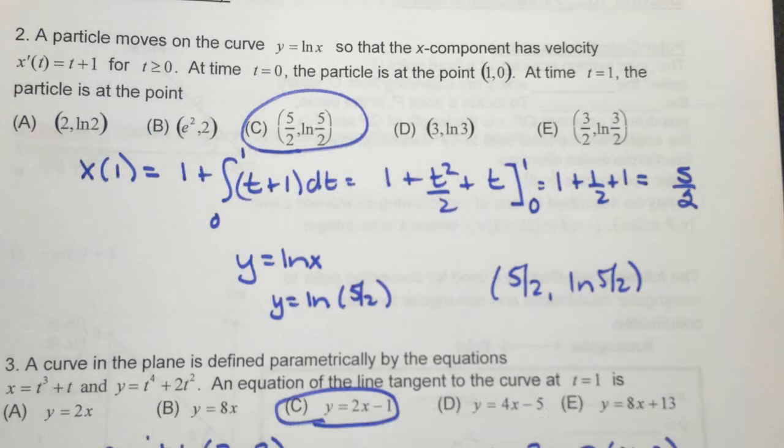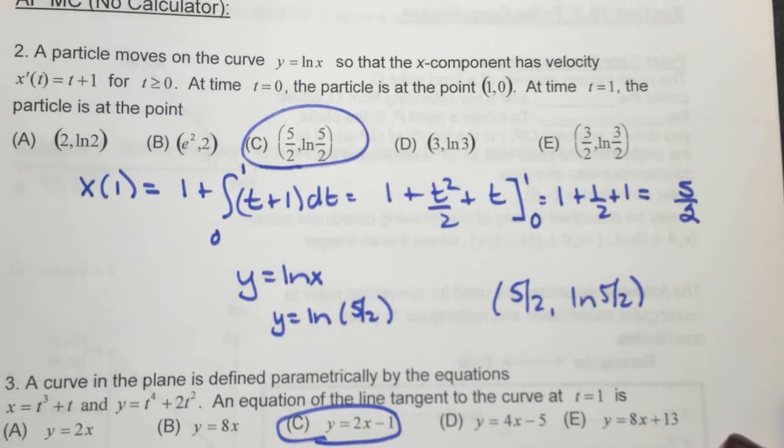Here, so for the first multiple choice question, again, they gave you your dx/dt. So if I integrate dx/dt, and again, my initial condition is at time t equals 0. So my x of 0 is actually 1, so that's the initial condition. And then again, I have to take 1 and add it to the antiderivative of t plus 1, which is t squared over 2 plus t. So I end up with that horizontal component to be 5/2.